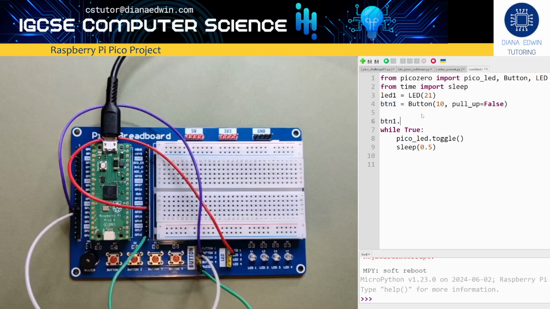Button 1. When pressed, I want you to do something. This is what I'm telling the Python code. When pressed, I want you to switch LED 1 on. Just put another little space in there. Okay, now look at this line.